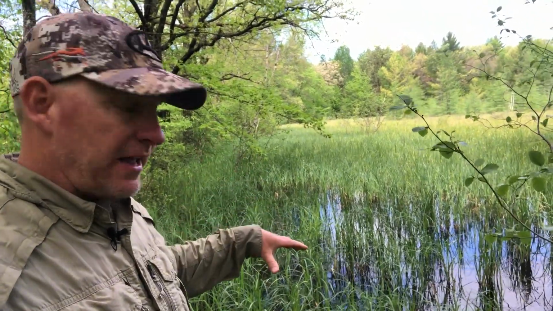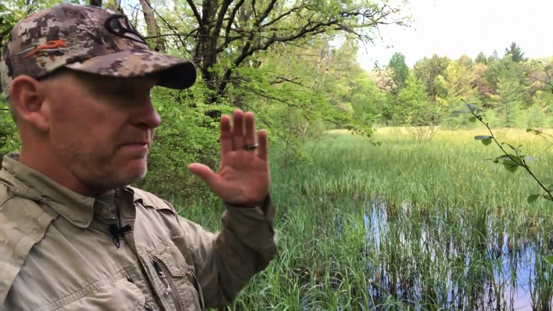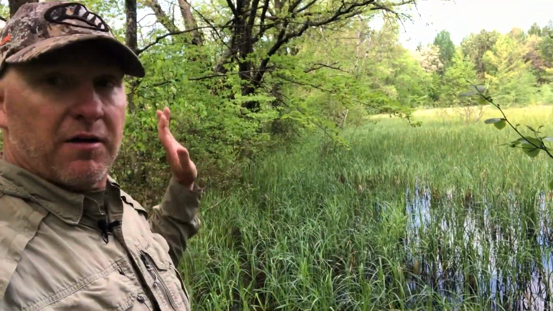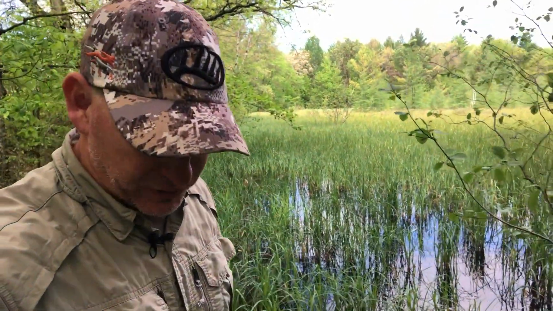The ducks are definitely landing in here in the spring. I'm sure they're nesting on the edge. And if anything, it creates a little boundary where the deer are going to be moving around on one side or the other. But grassland habitat is nice. Now I'm going to show you a tamarack swamp, and you're going to see a difference.